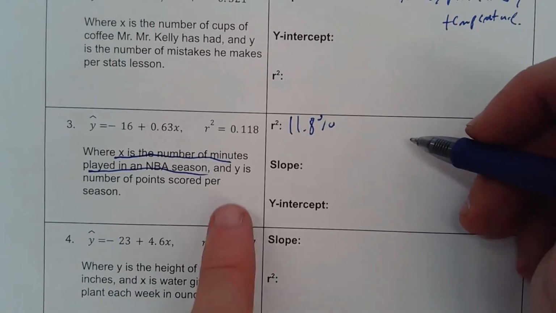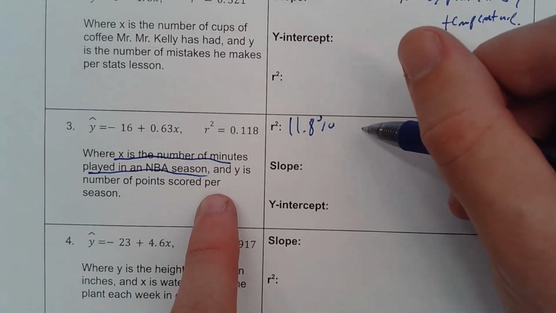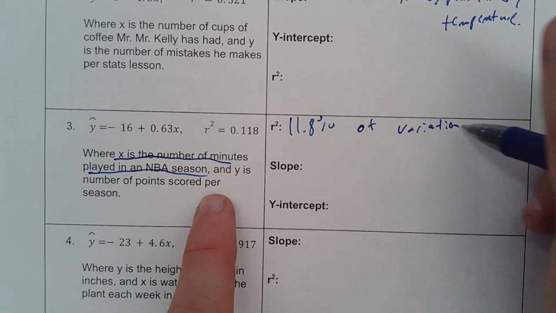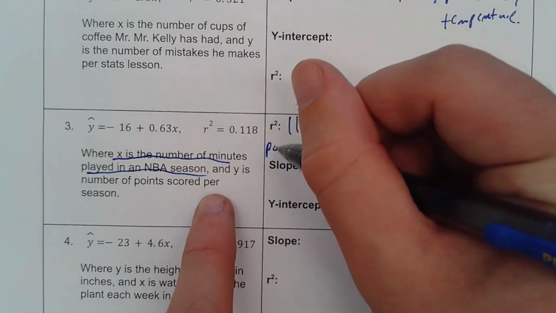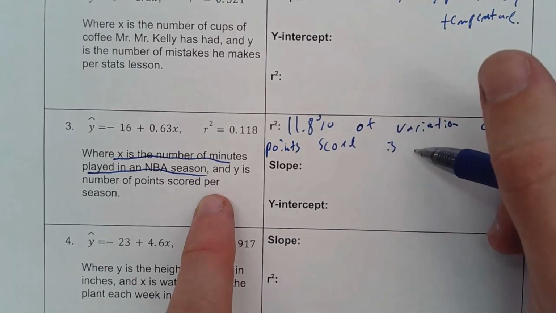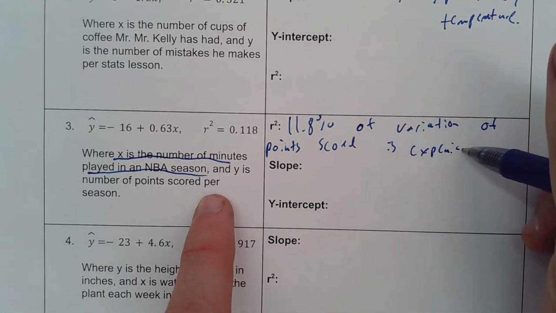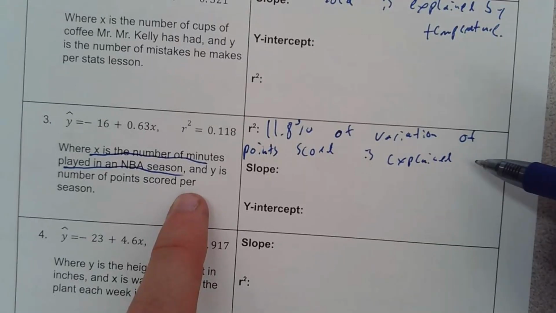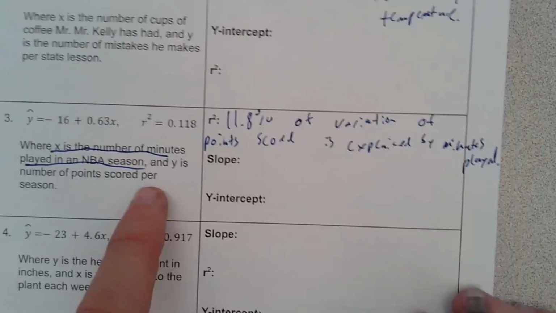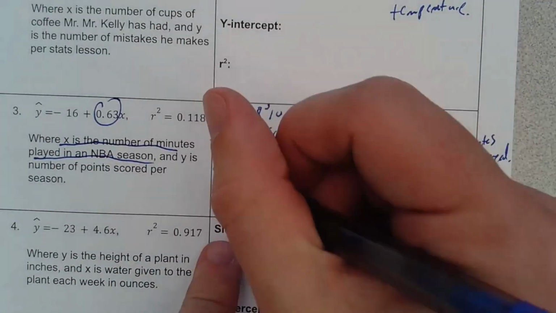So 11.8% of variation of points scored is explained by minutes played. Okay, that would be the r squared. The slope, my slope is 0.63.